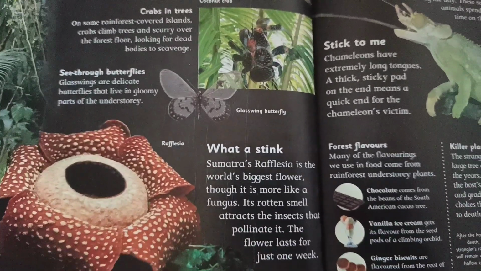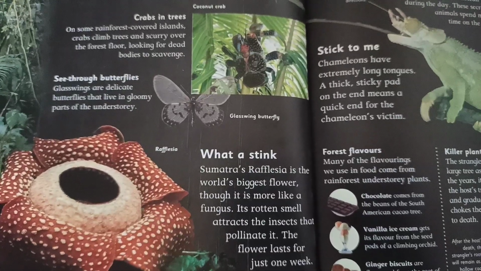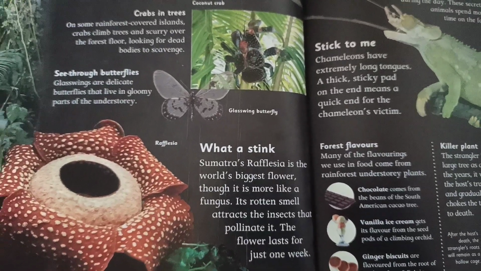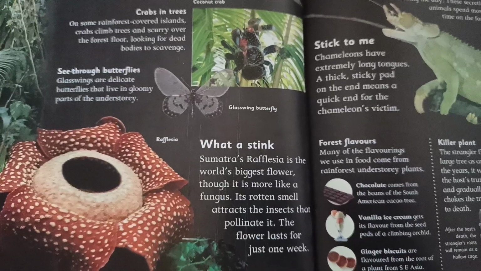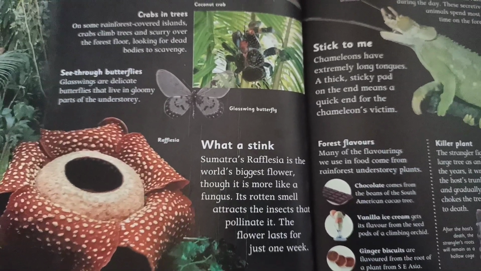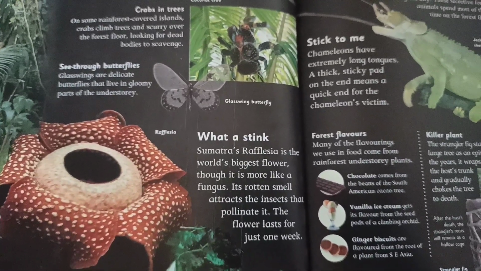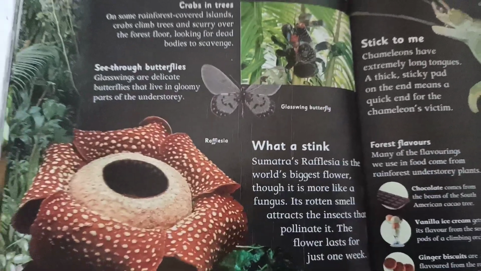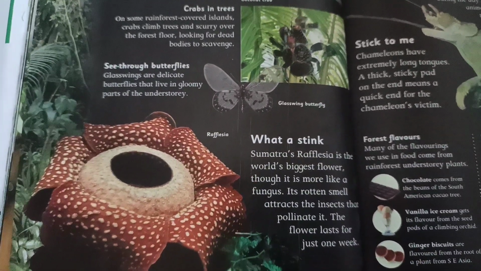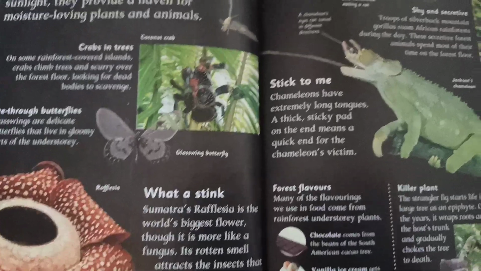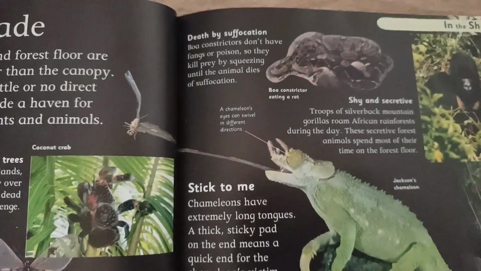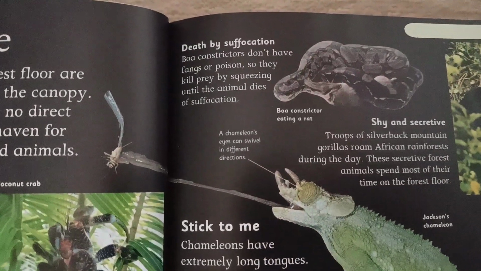What a stink. Sumatra's Rafflesia is the world's biggest flower. Though it is more like a fungus, its rotten smell attracts the insects that pollinate it. The flower lasts for just 1 week. Then comes death by suffocation.